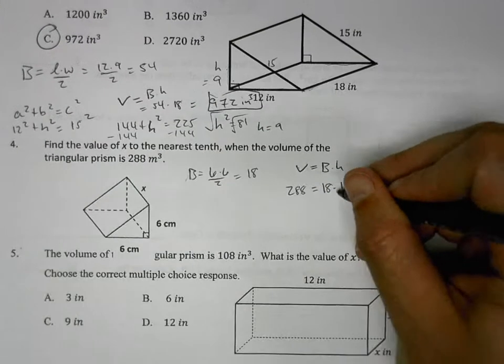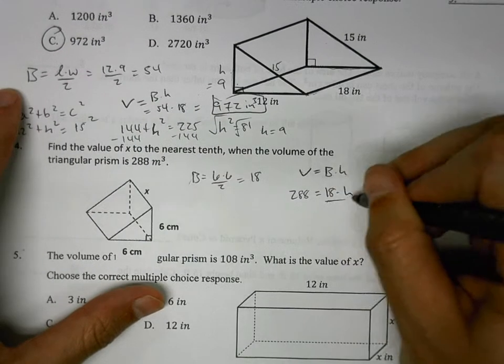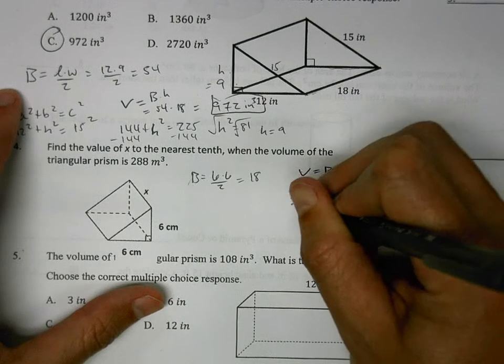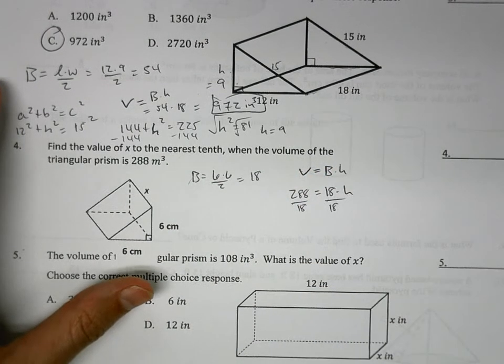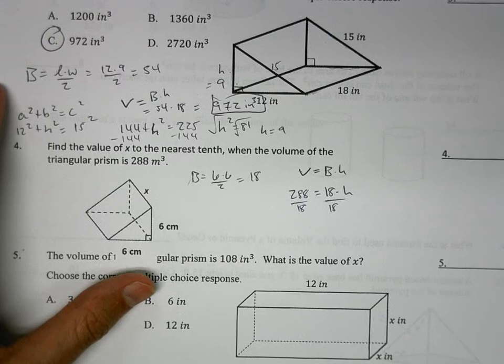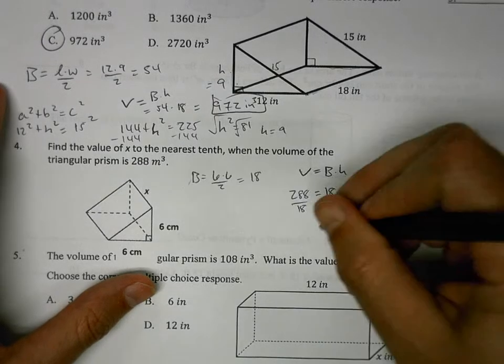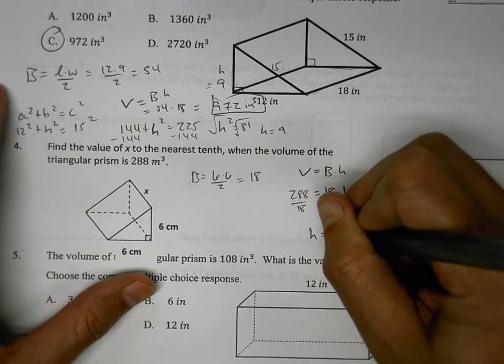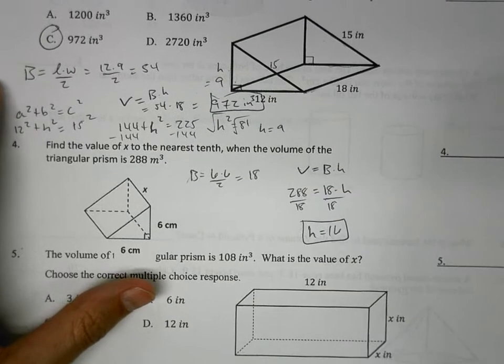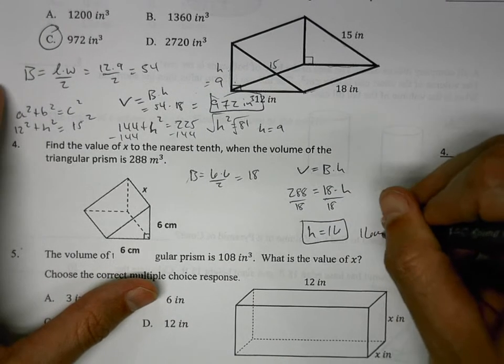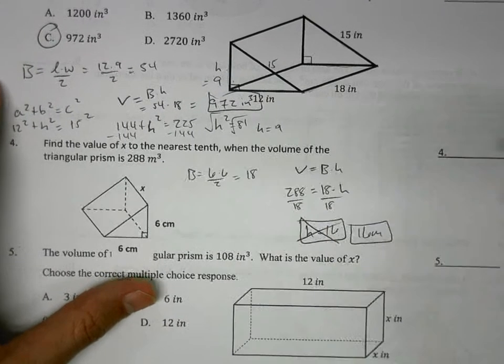So we need to get rid of times 18. The opposite of times is divide. Divide both sides by 18. And that comes out to 16. So 16 is our answer. Actually, 16 meters. Don't forget your units.